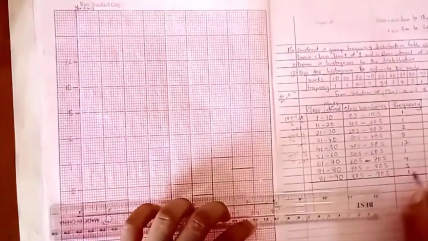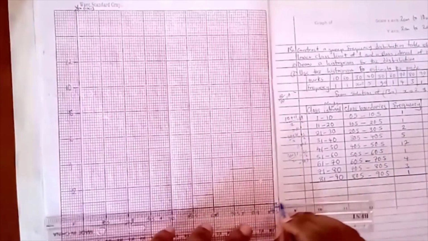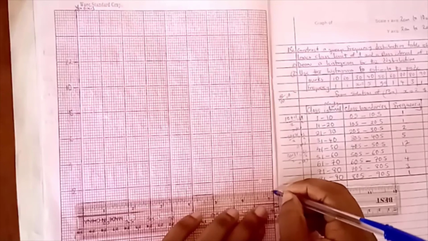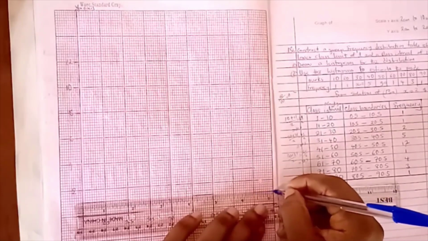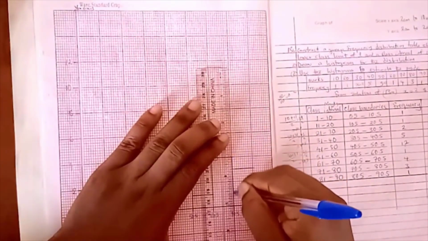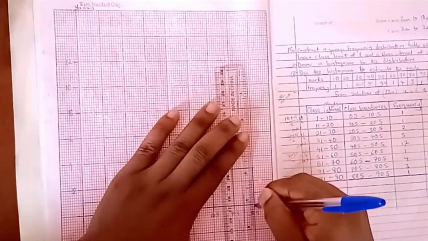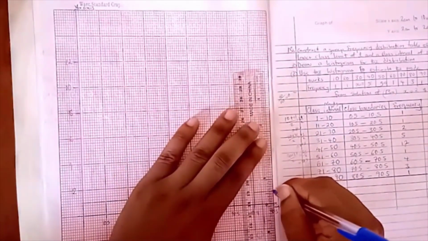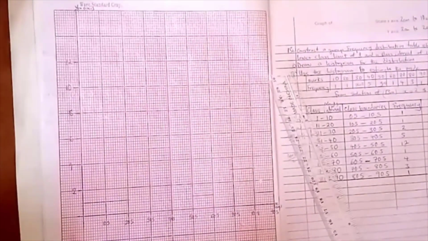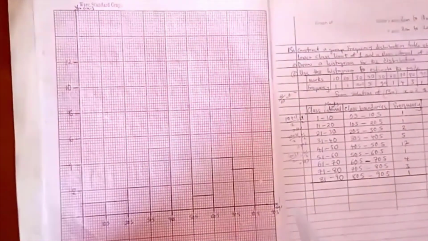All right, then the next one is what? 80.5 to 90.5, which is what? 1. So definitely we are going to have 1 here. All right, let's just draw. Okay, so let's finish this now. Okay, and finally this. So this is the answer to question 13C, which says draw a histogram for the distribution. So this is your answer.